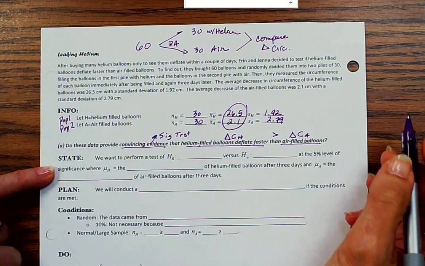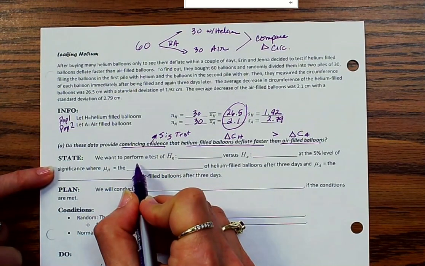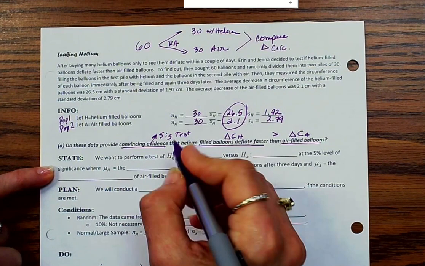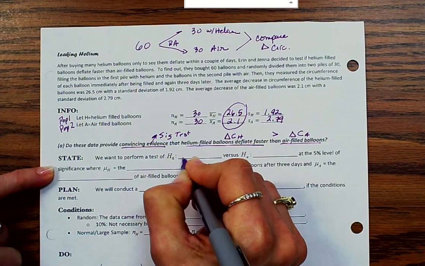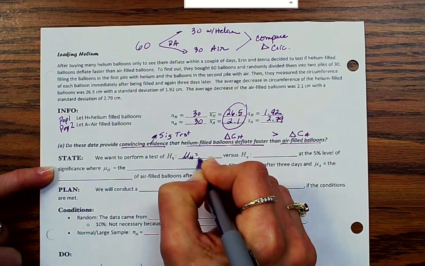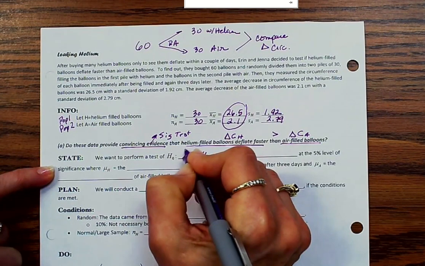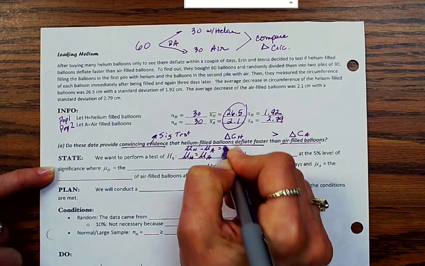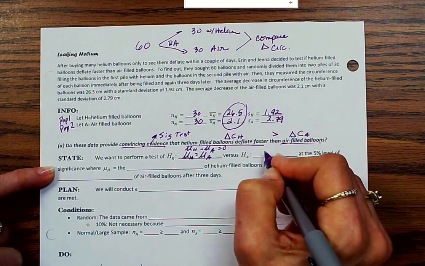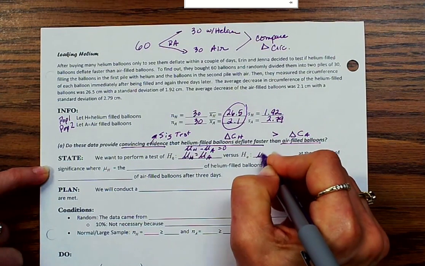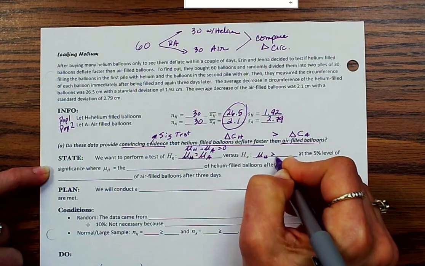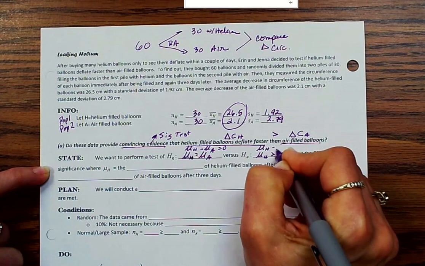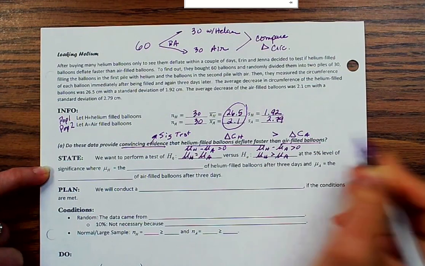So here's our 4-step process. We want to perform a test, right? And these are our hypotheses. H naught would be that the mean for the helium equals the mean for the air, or that mean for helium minus mean for air equals 0. Our alternative hypothesis is going to be that the mean for the helium is actually greater than the mean for the air, or mean for helium minus mean for air is greater than 0.